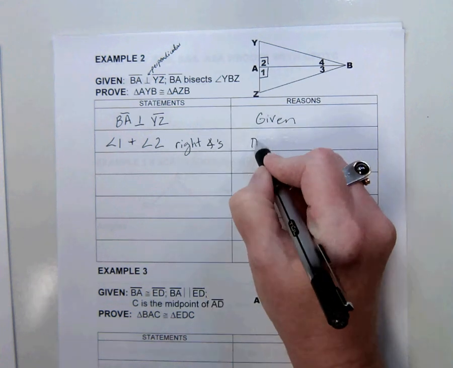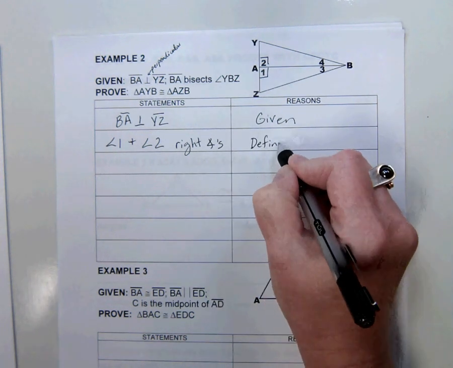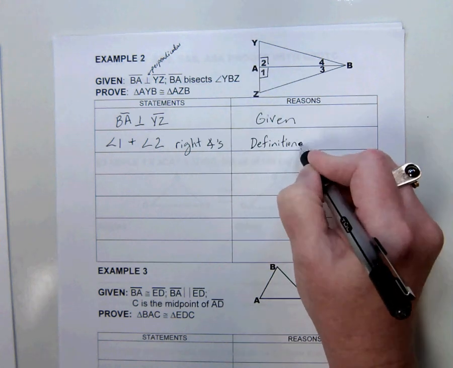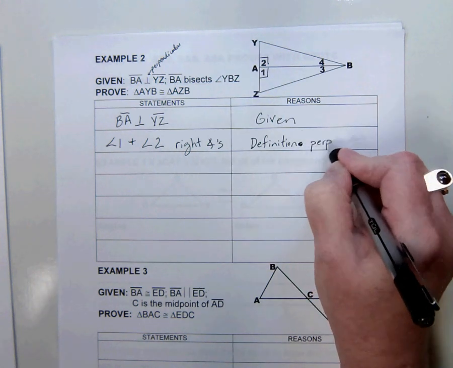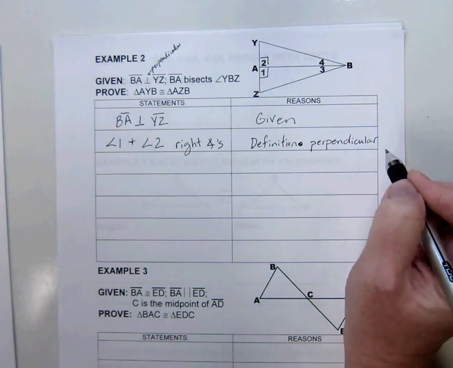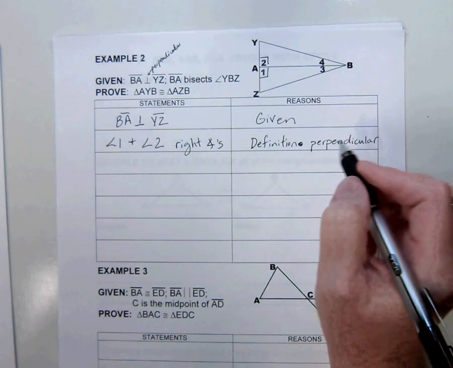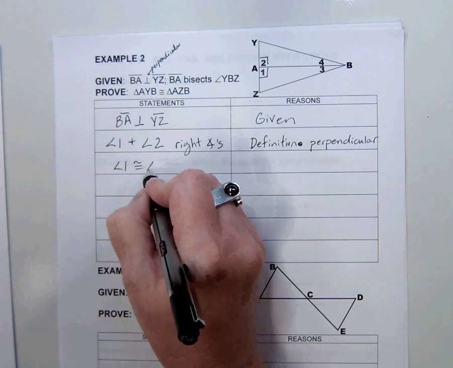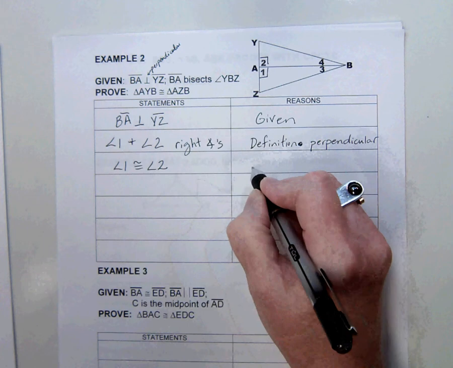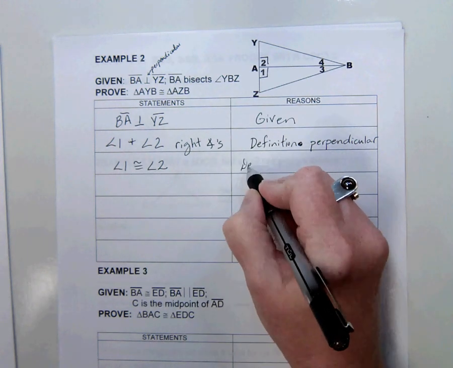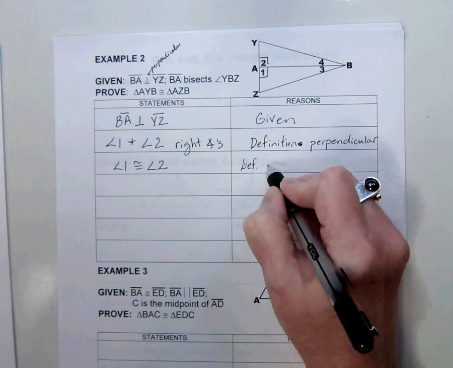That's just the definition of perpendicular. And if they're both right angles, that means they're congruent. So that means angle 1 is congruent to angle 2. And that's just the definition of congruent angles.